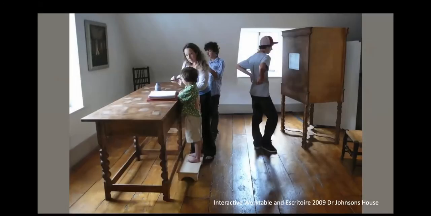This piece, called the Interactive Work Table and Escritoire, was another attempt to allow participants to creatively engage and for their responses to be preserved and reviewed online. The context here being Dr. Johnson's actual garret room, where he compiled his well-known dictionary.